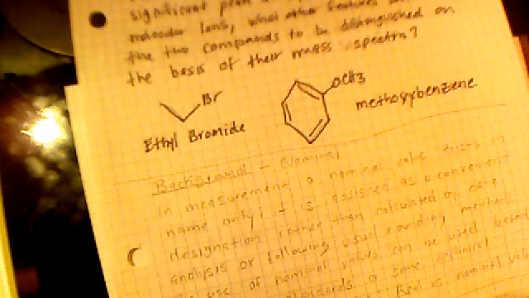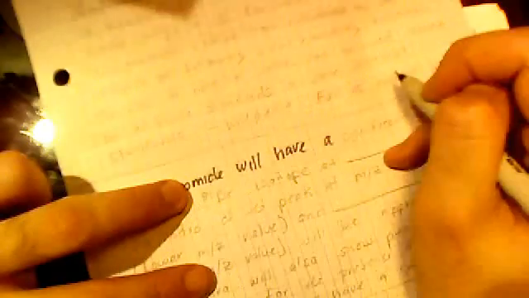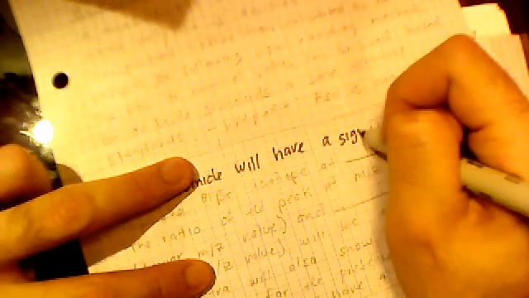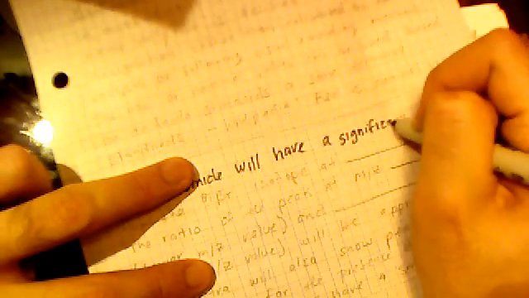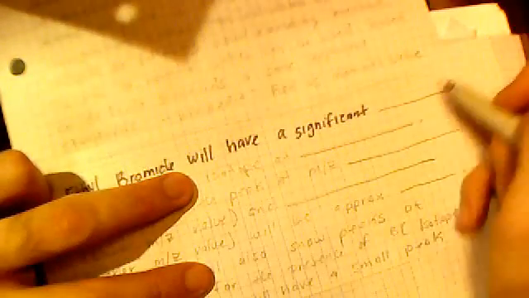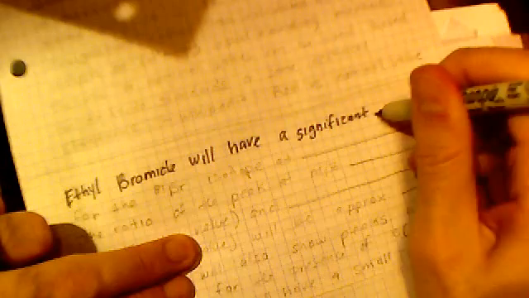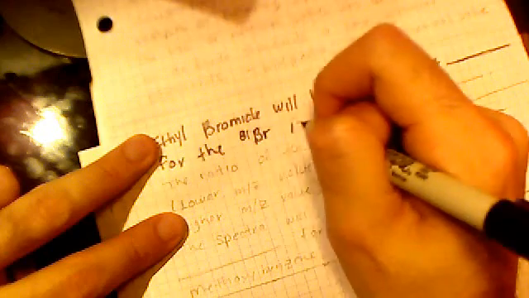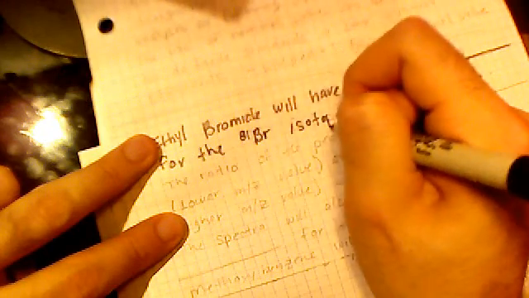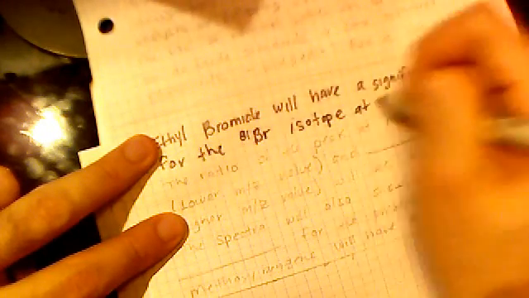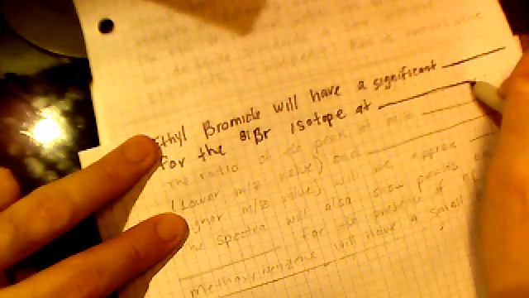will have a significant blank for the 81 bromine isotope at blank.